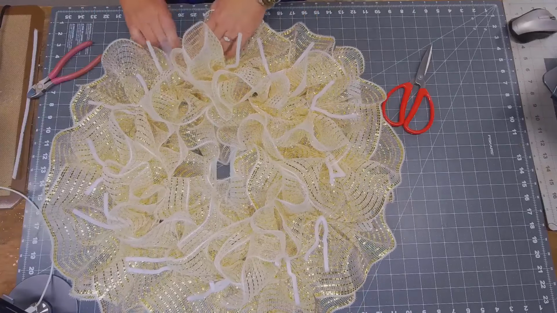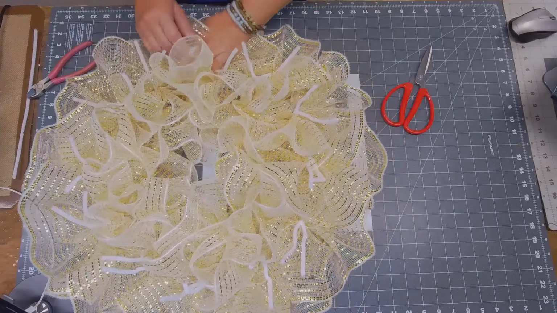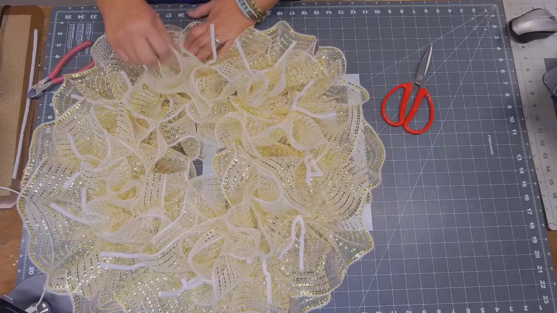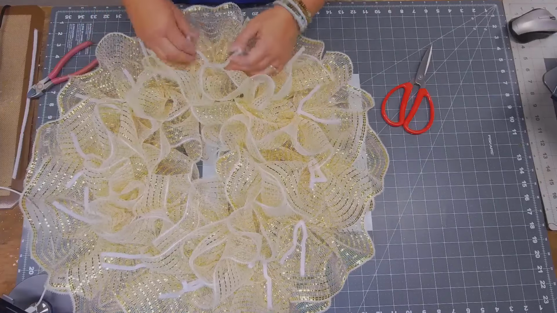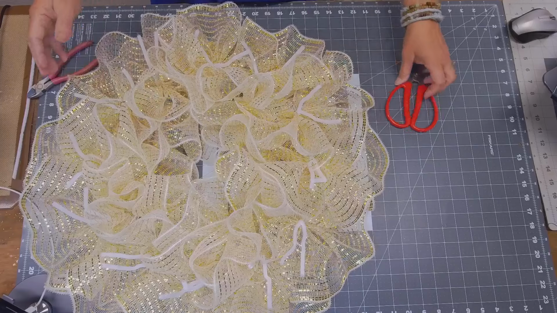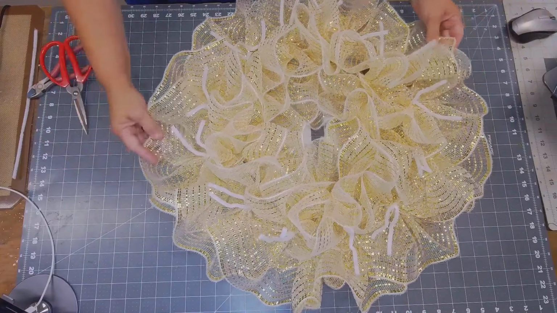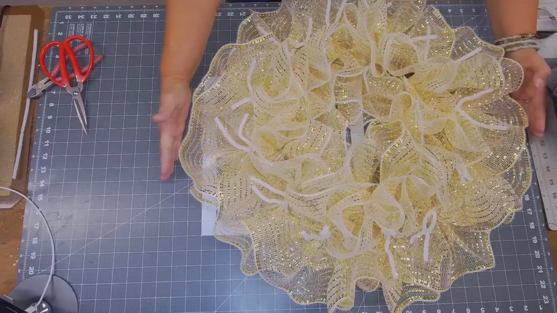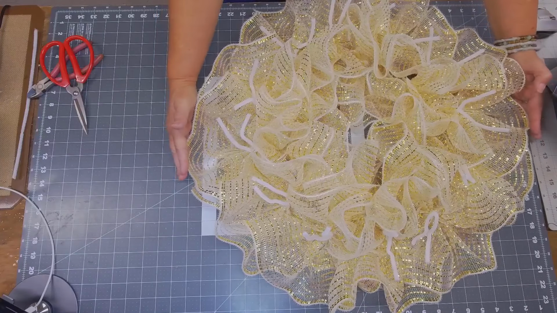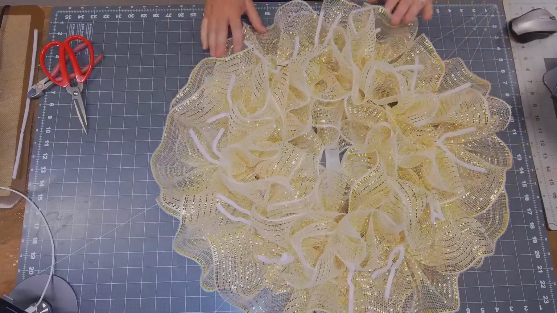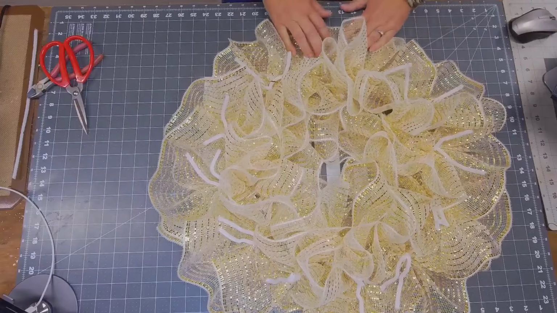If you're using a 10-inch wire wreath frame and 5-inch Deco mesh rolls, what size wreath base will you have? So this one, Deco mesh end to Deco mesh end is 25 inches. So just what I figured. Okay.